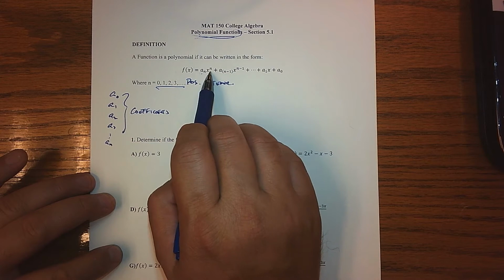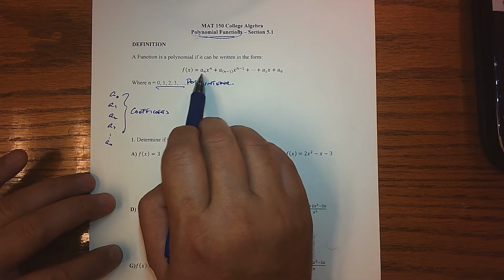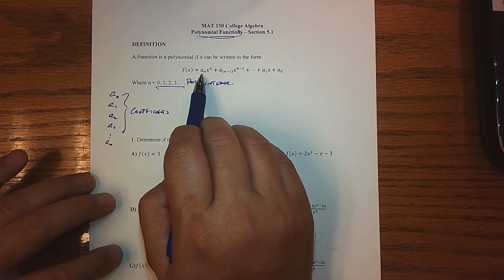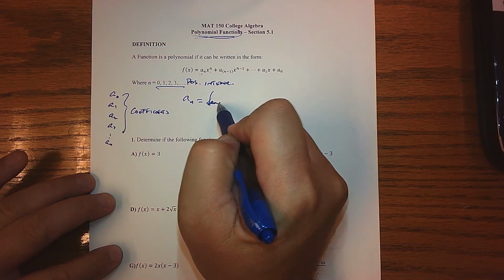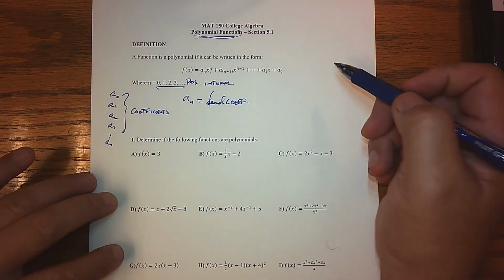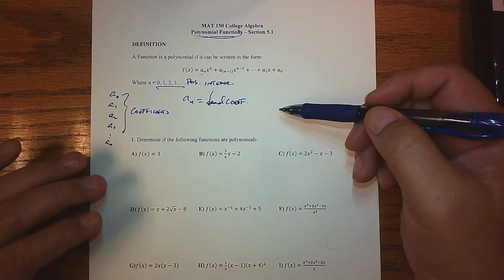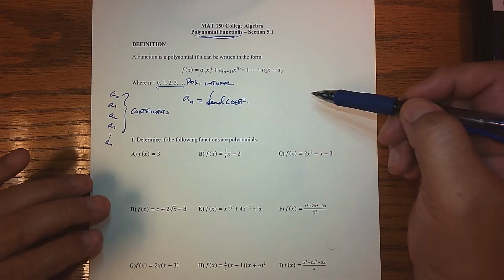So the nth degree term has a sub n as its coefficient. We otherwise know that as the leading coefficient.